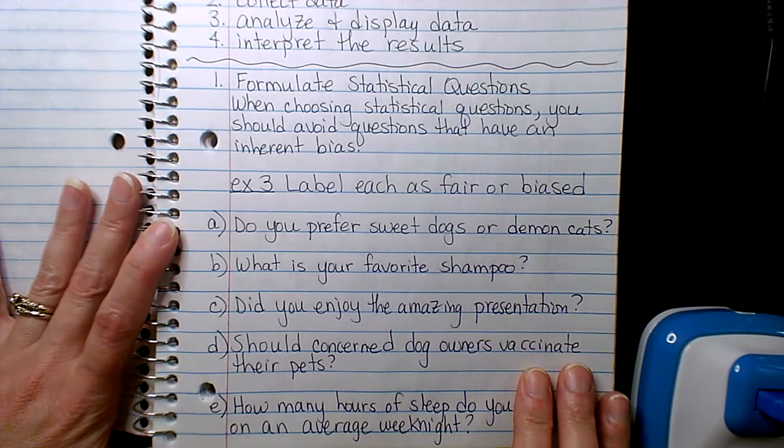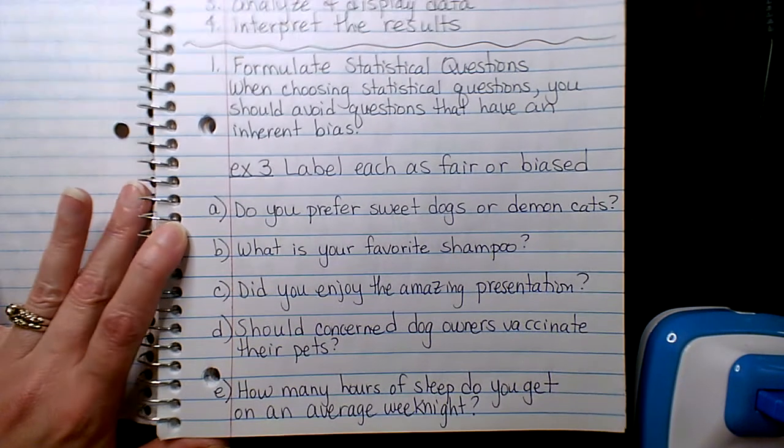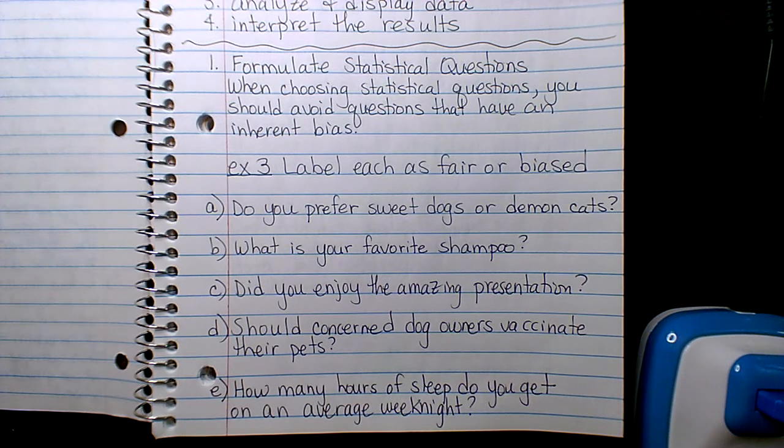Well, I wrote up some questions, and I figured that seeing examples might be better than just trying to talk our way through this. So I want you to label each question as either fair or biased. Do you think that each question is a fair question that does not have any kind of leading insinuations to it? So pause the video, go through these, and just label them as which ones you think are fair, which ones you think are biased.